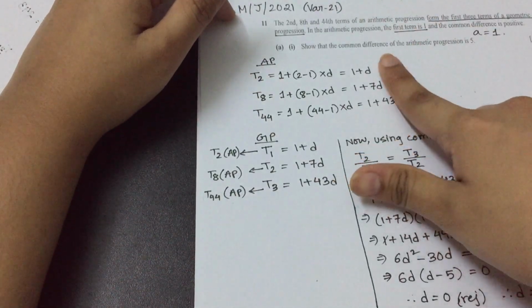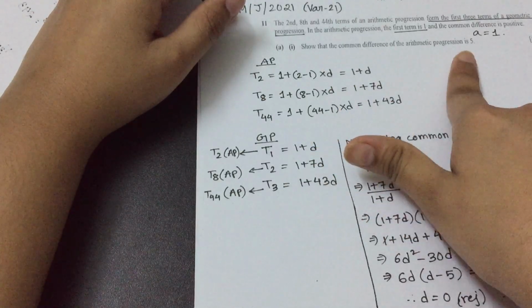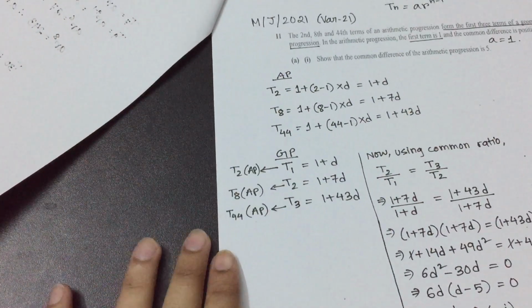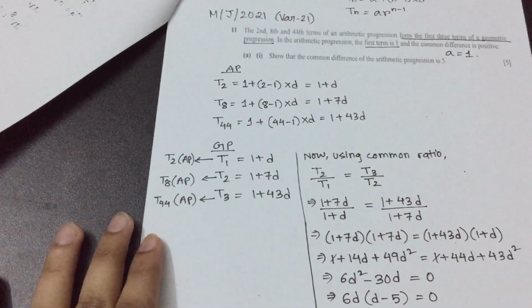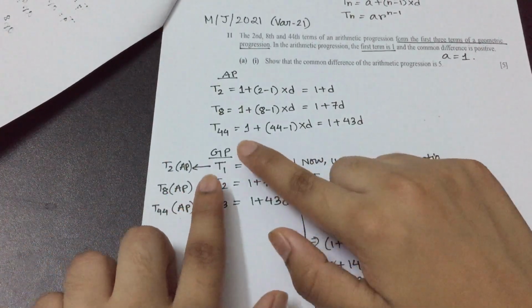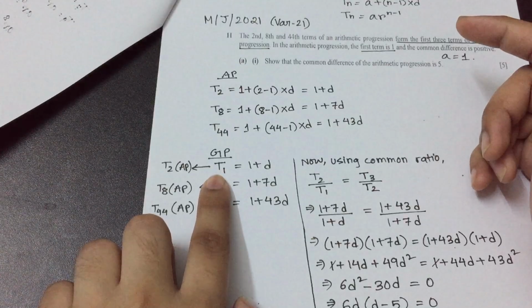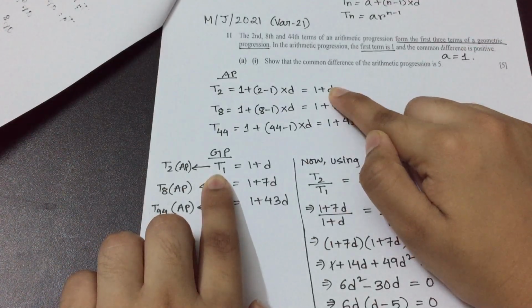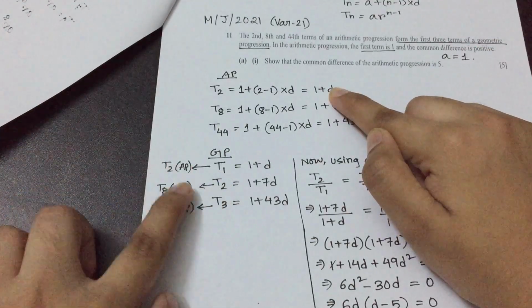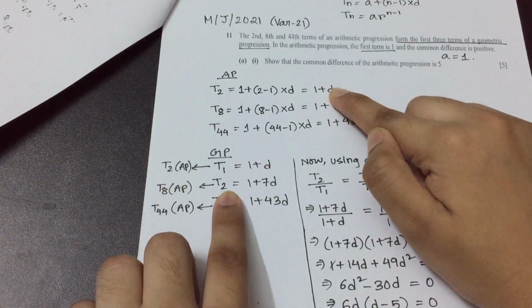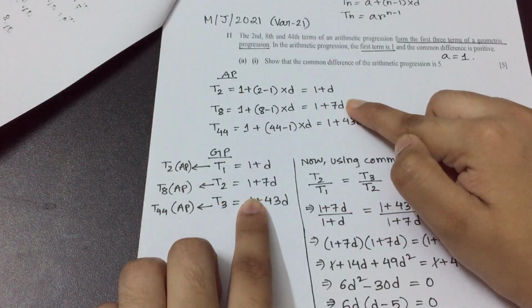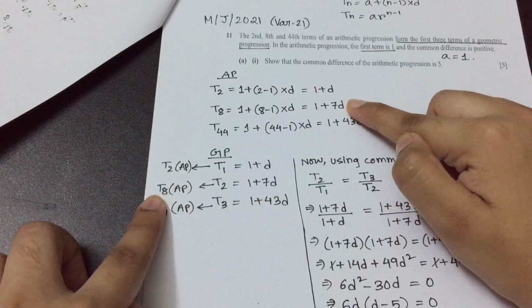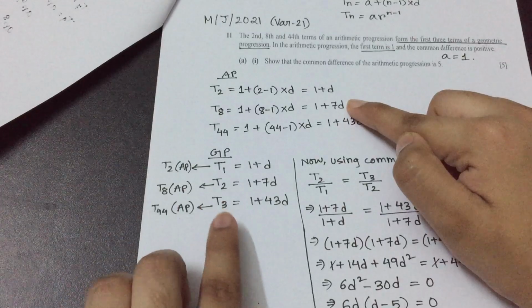We are told to show that the difference is 5. So another piece of information is that for the GP, the first term is 1 + d, because this is the second term of the arithmetic progression. For the second term of the geometric progression, it's this one, 1 + 7d, because that's the 8th term of the arithmetic progression.